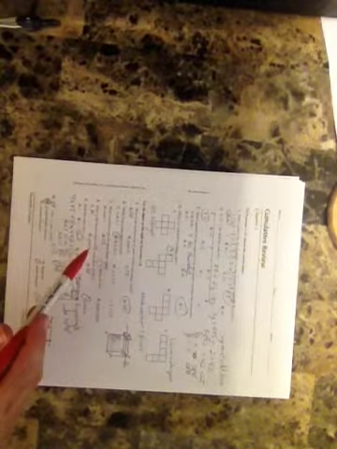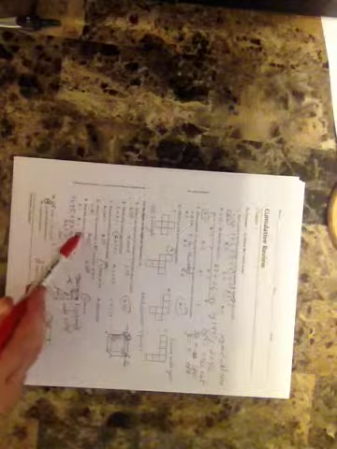Now I'm going to combine like terms. I'm going to do the subtraction property of equality, subtract that 10, and do the division property of equality, and I get that x equals 5. And that's C.